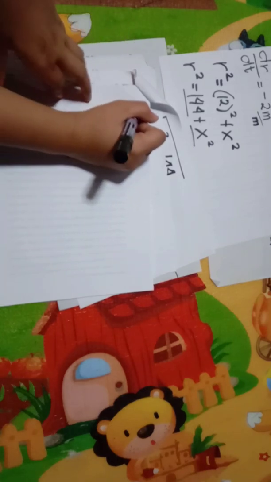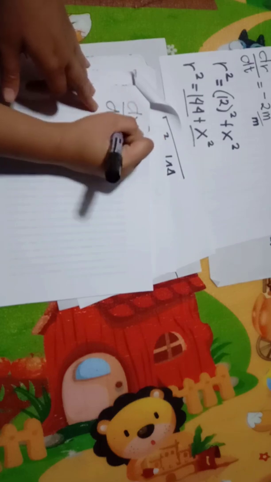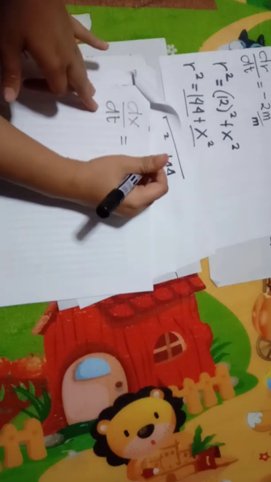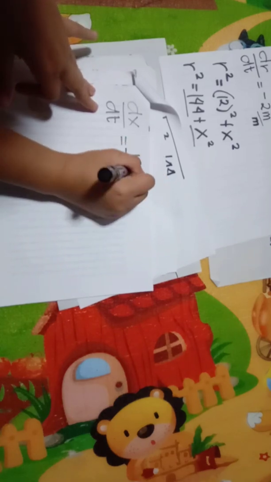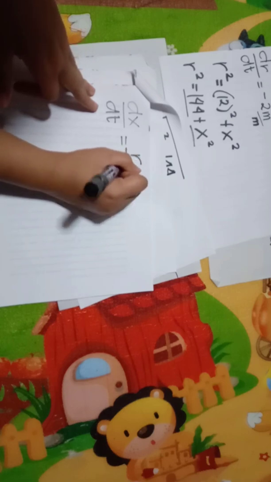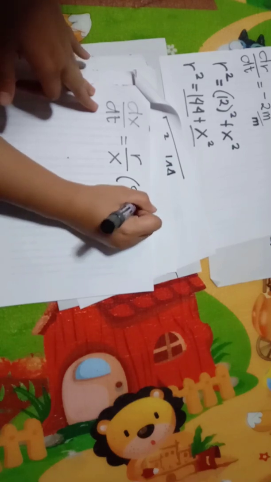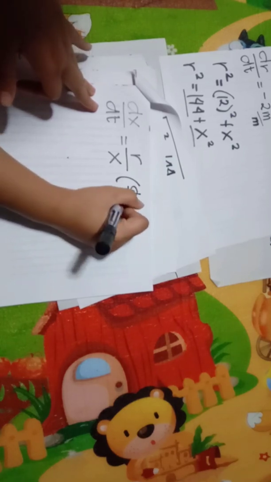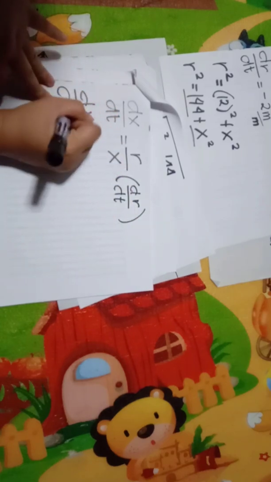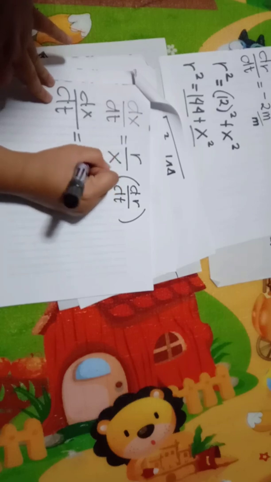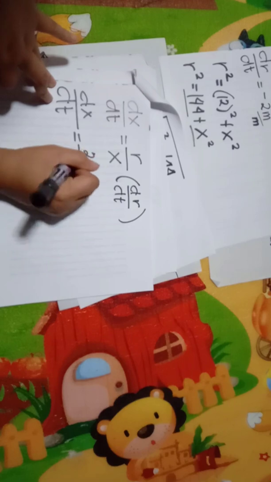So the formula is the derivative of x with respect to t is equal to r over x multiplied by the derivative of r with respect to t. In finding the derivative of x with respect to t, r is 20 meters and x is 16.